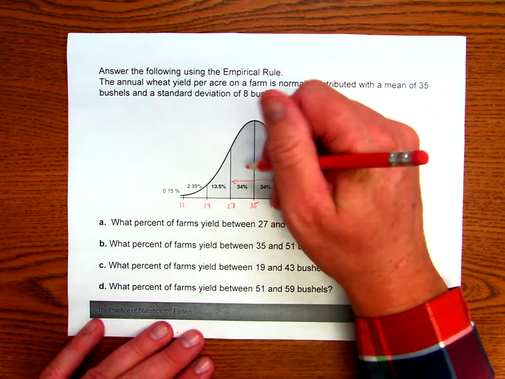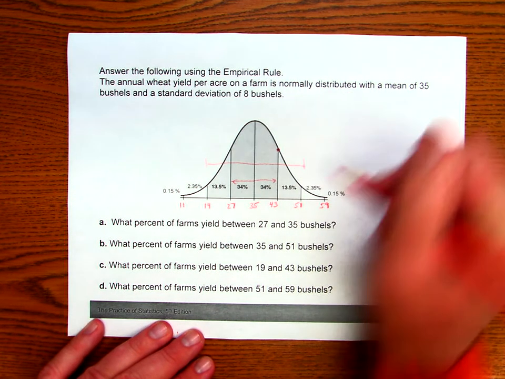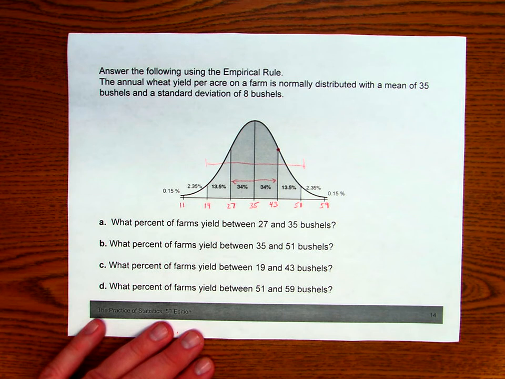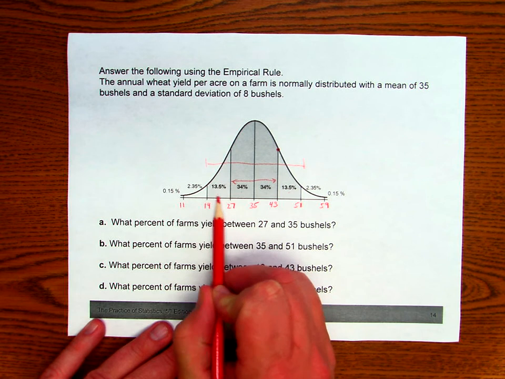And as the next mark, we know that 95% of the data is within two standard deviations of the mean. So 95 minus the 68, and split that up equally, means 13.5% of the data is in here, 13.5% of the data is in there.